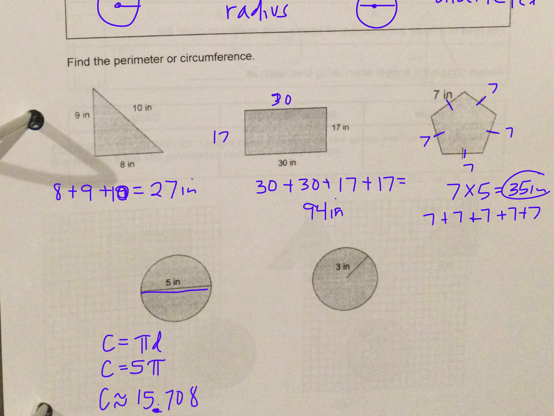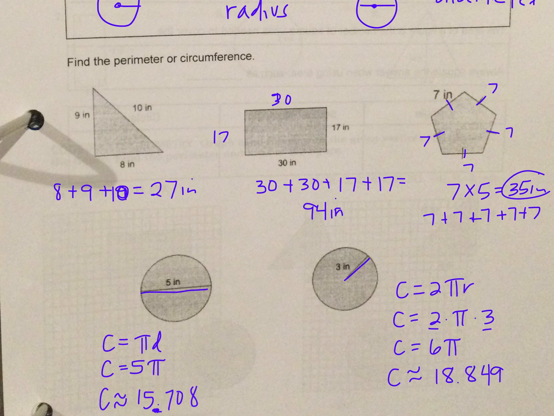This next circle, we're going to have to use 2 pi r because I have a radius, half of it, instead of a diameter. So the circumference equals 2 times pi times 3. I can multiply those together. My exact answer would be 2 times 3 is 6 pi. My approximate answer, when I do 6 times pi in the calculator, I get 18.849.